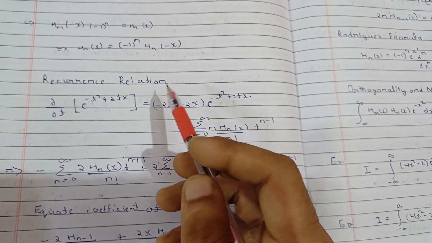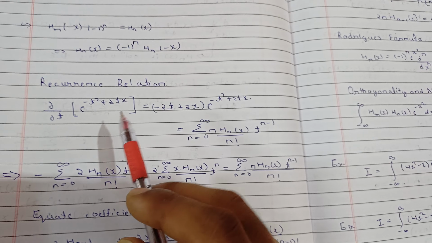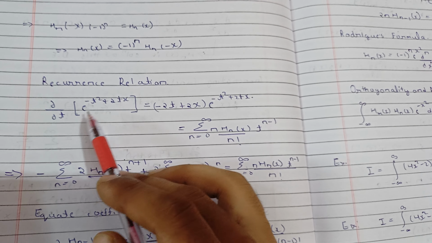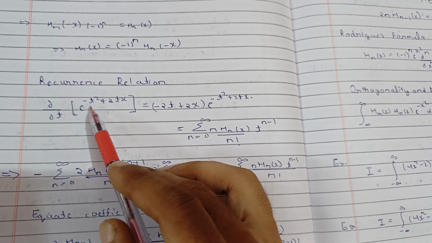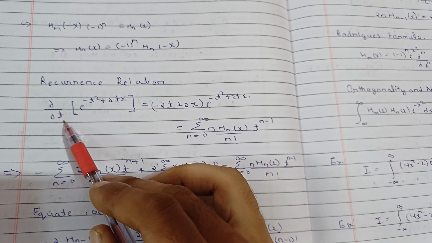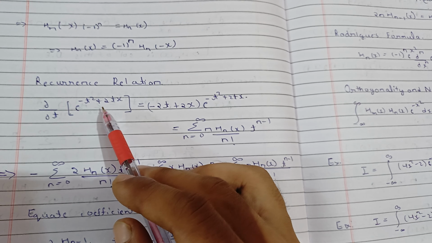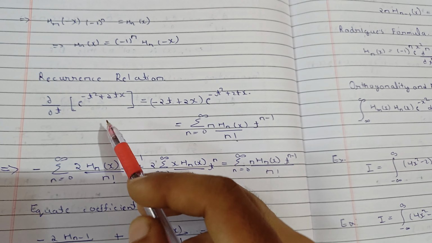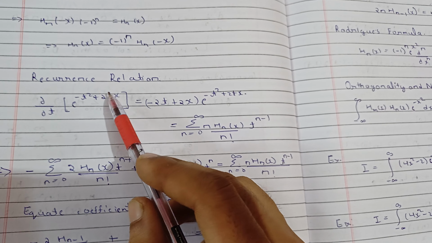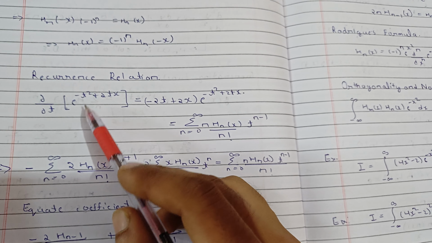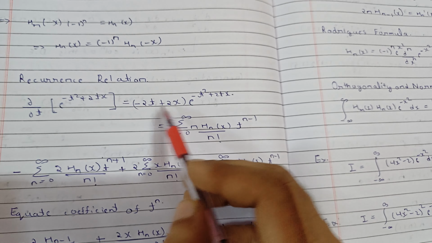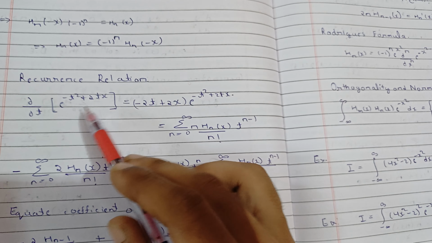You can differentiate either way, you will definitely get some relation there. So first let's do it for t. Differentiating exponential of minus t square plus 2tx with respect to t, it will give you exponential, which remains the same, times minus 2t plus 2x. So this will be the complete differentiation.